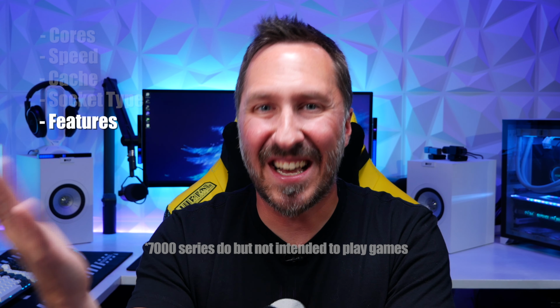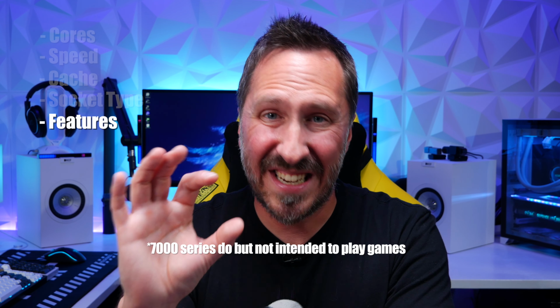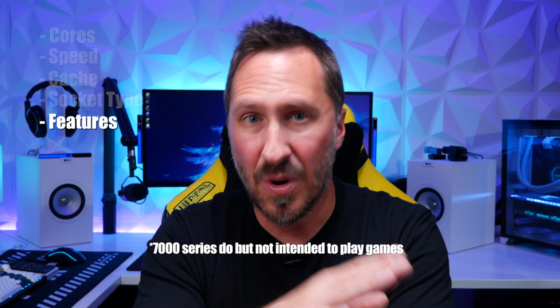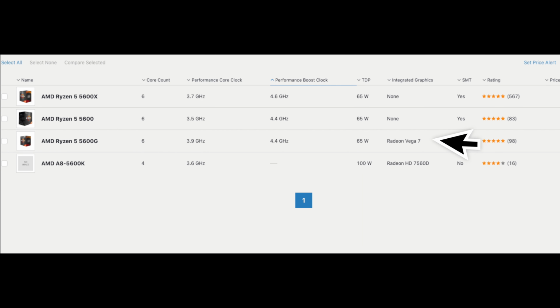AMD by default does not have integrated graphics. So if you do need integrated graphics on an AMD CPU, they call it an APU. Then you're looking for a G at the end of the CPU, and that has the graphics that you need.